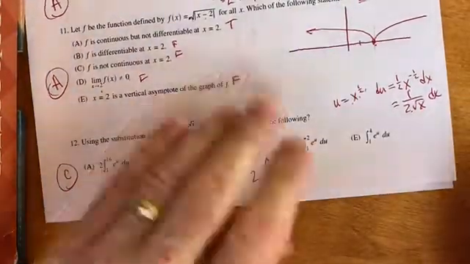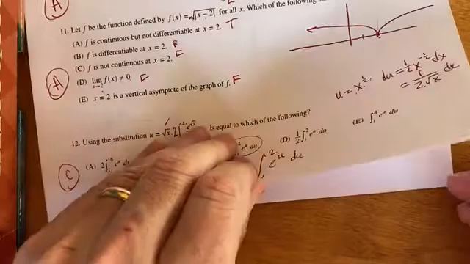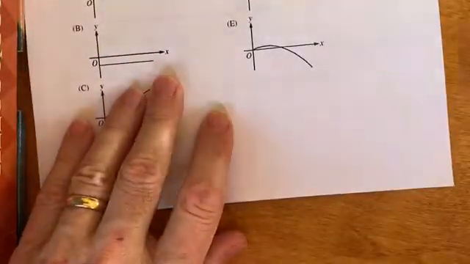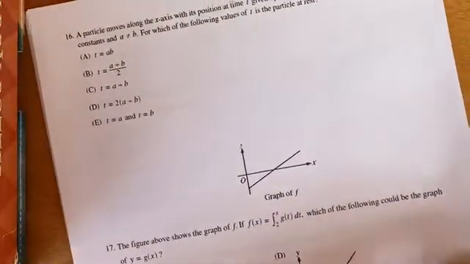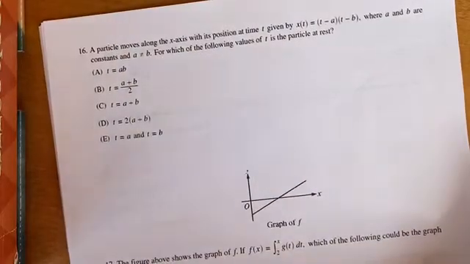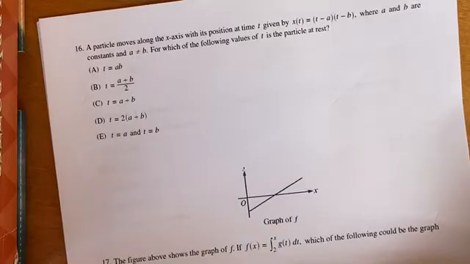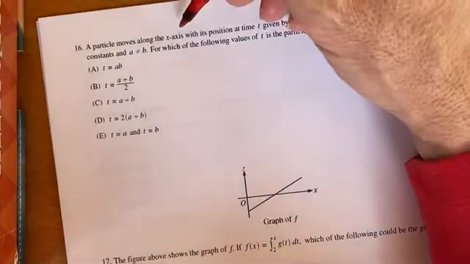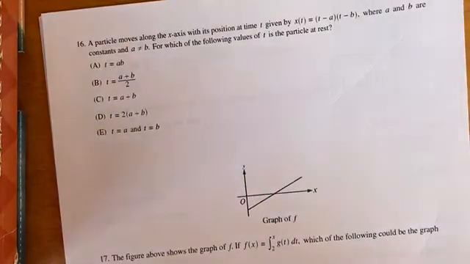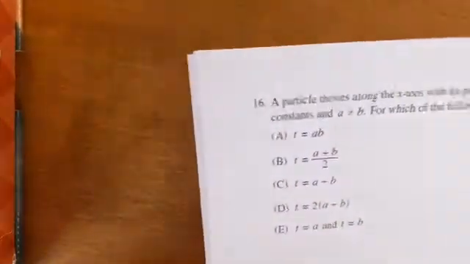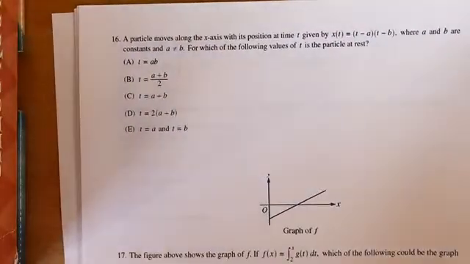Very good. Okay, so I've got a couple more to do. I have to stop at 15 because YouTube videos can't be longer than 15. So a particle moves along. Wait, I've done 15. No. I've done 12.